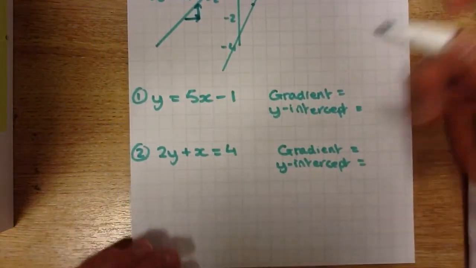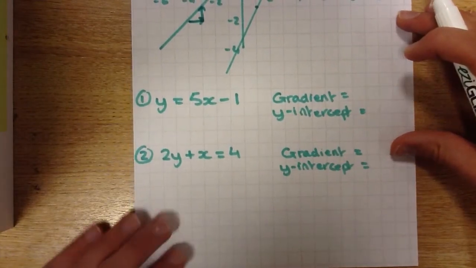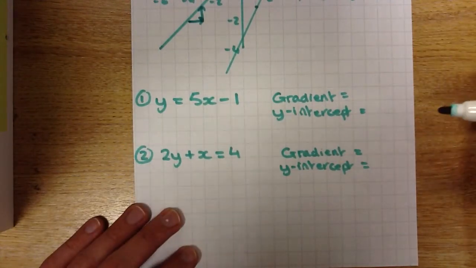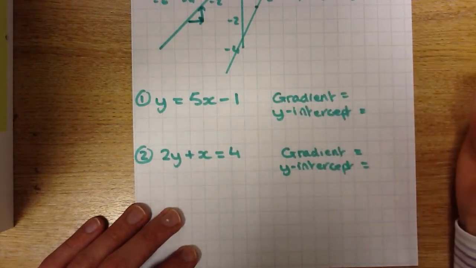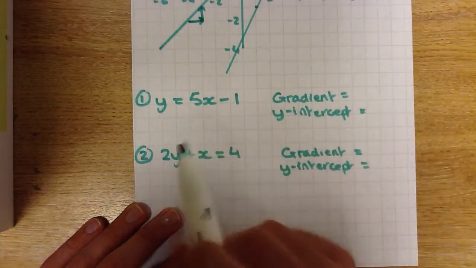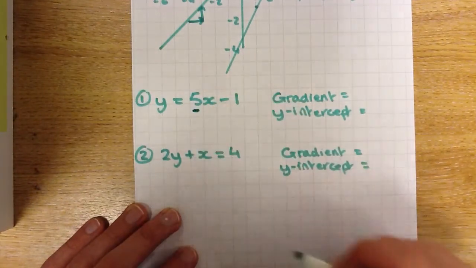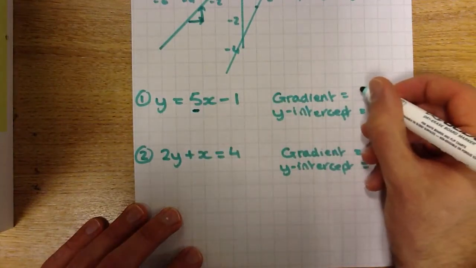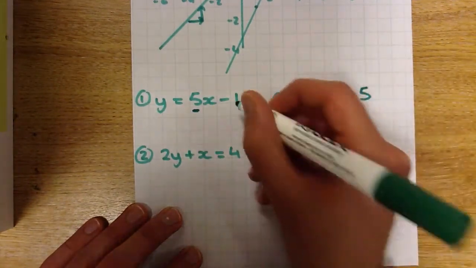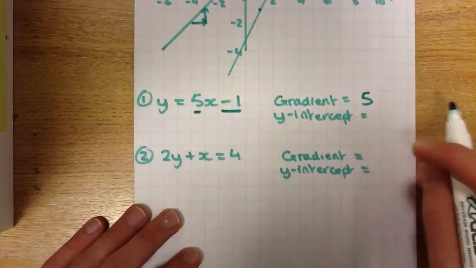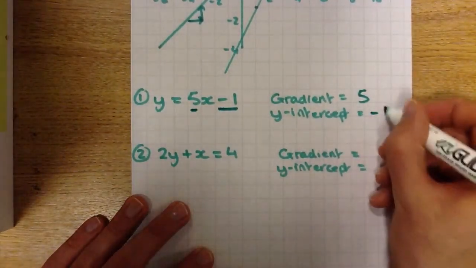So if you look at these questions here, and these are my examples for you, how would I find the gradient and y-intercept of these equations? So here, the coefficient of x is 5. So that means my gradient is 5. And my y-intercept, where this graph would cross the y-axis, is minus 1.